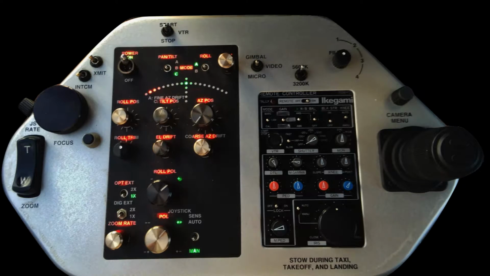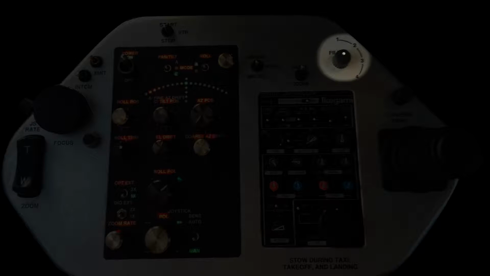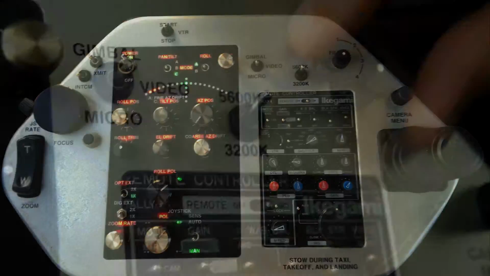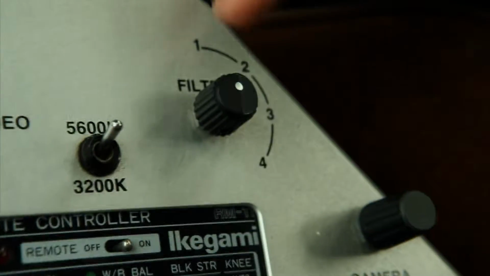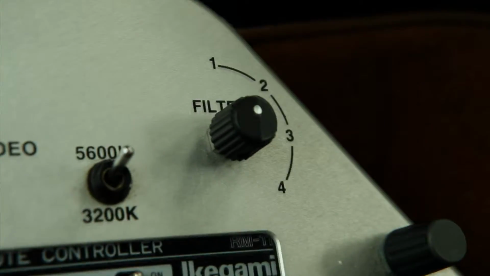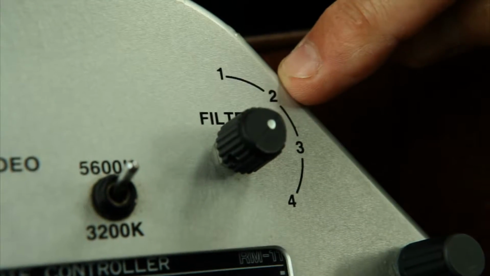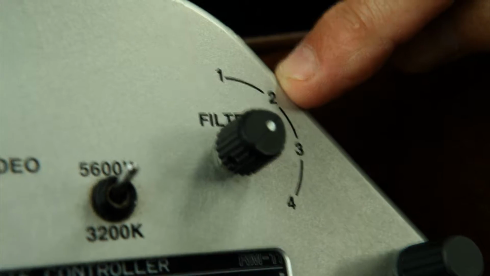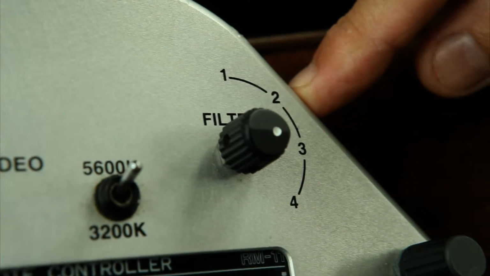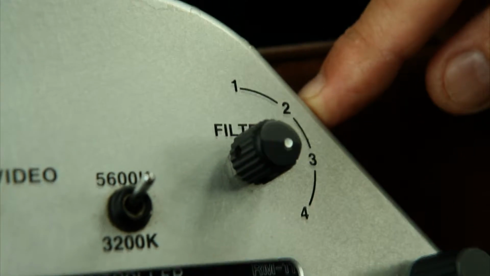Filter dial settings. This dial is at the upper right of the laptop control unit with 4 settings. Position 1 is for low light mornings, nights, or when direct sunlight is obstructed by weather conditions. Position 2 is used after sunrise and for most daylight shots. Position 3 is for cloudless, bright, sunny midday afternoon conditions.